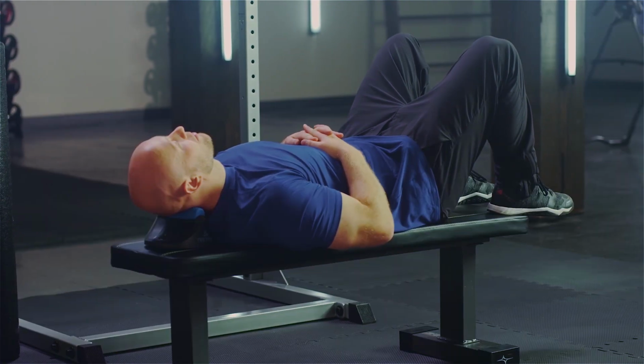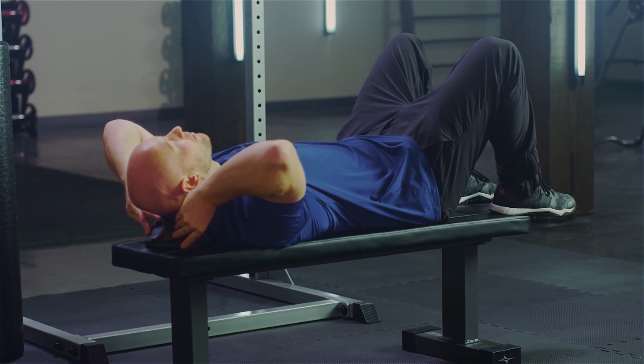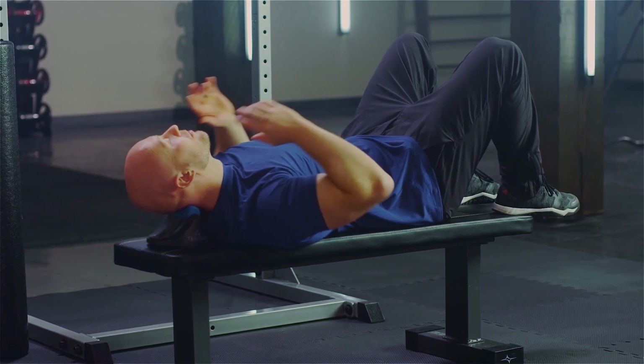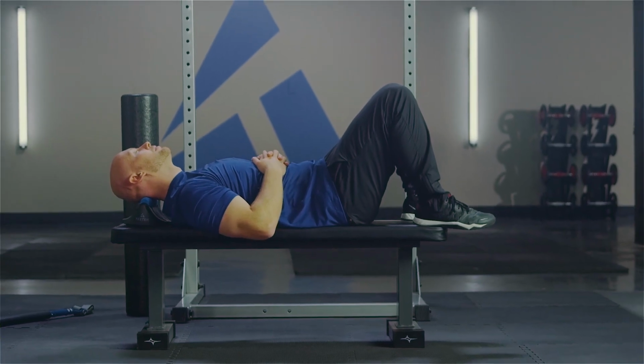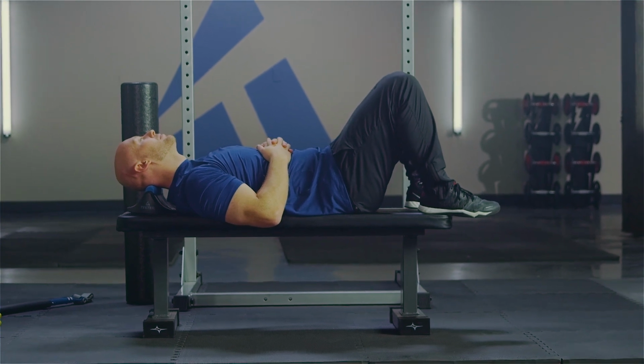Then rotate the neck restore to one side to stretch out the side neck muscles. Hold for 30 seconds and rotate to the other side. This can help restore your neck to a comfortable range of motion.